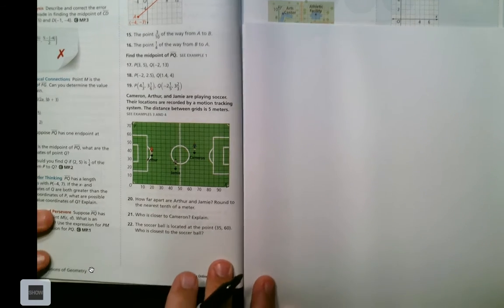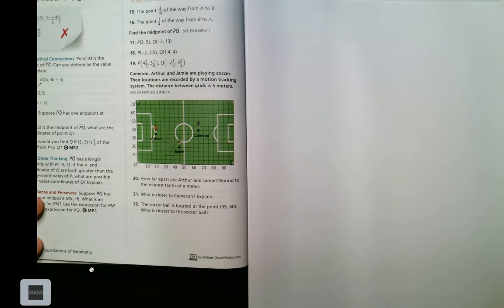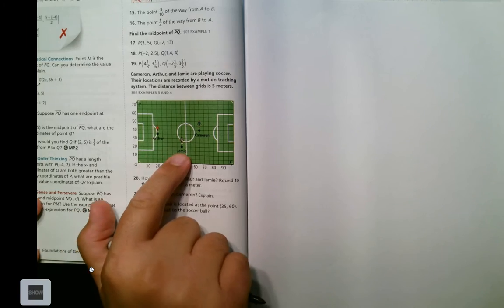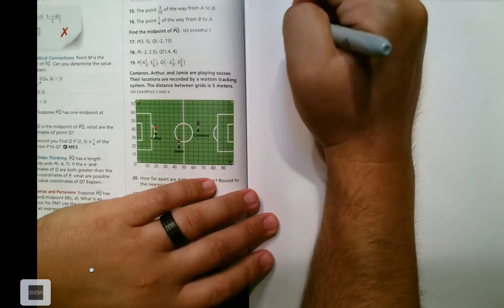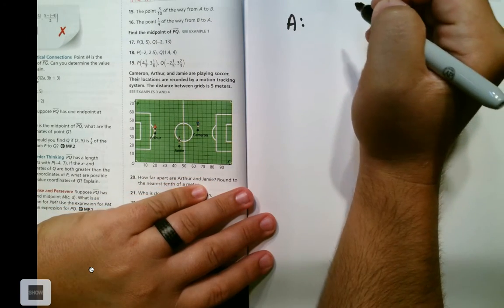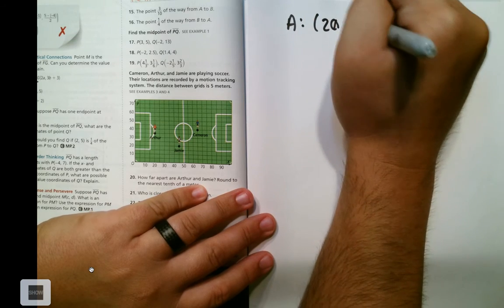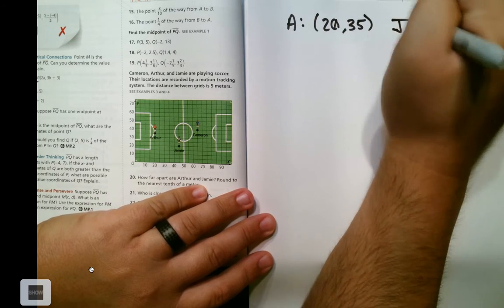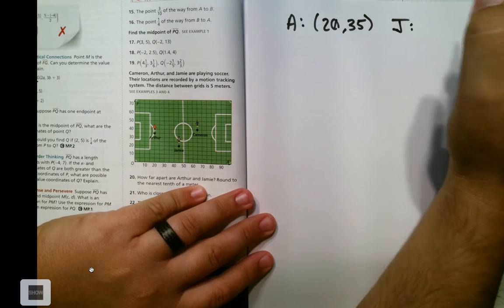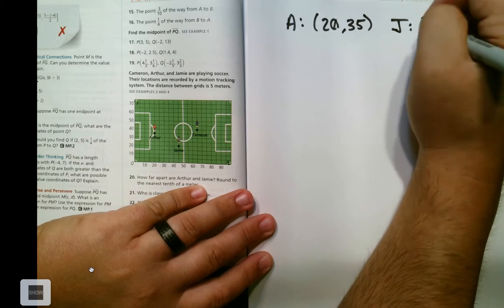Let me try to get us situated on here. How far apart are Arthur and Jamie? So there is Arthur, there is Jamie. It looks like Arthur is at 20, 35. It looks like Jamie is at 45, 20.